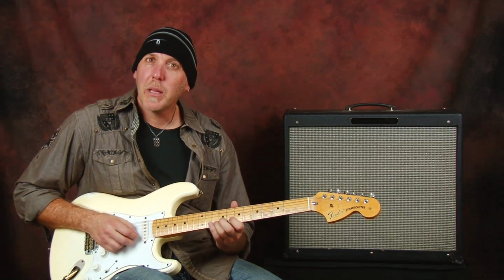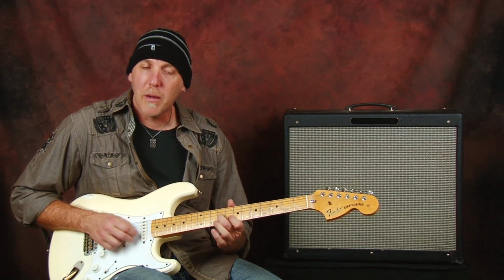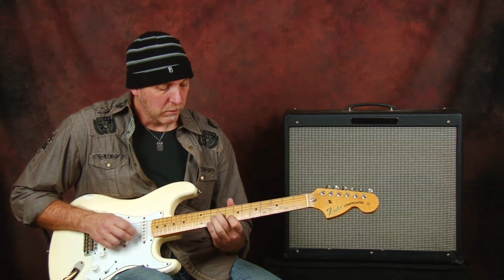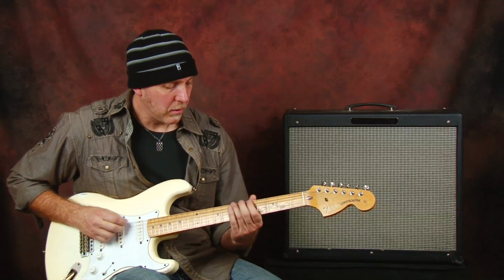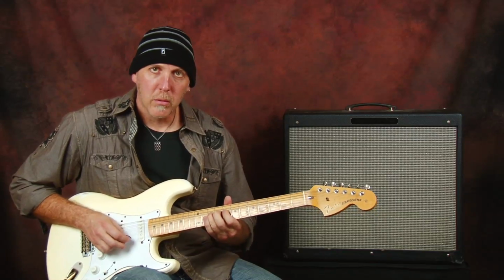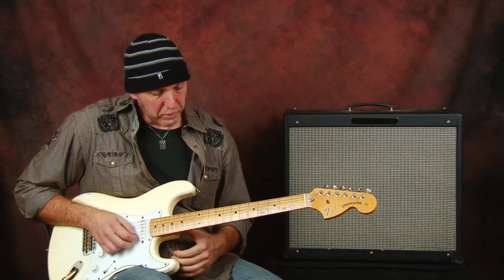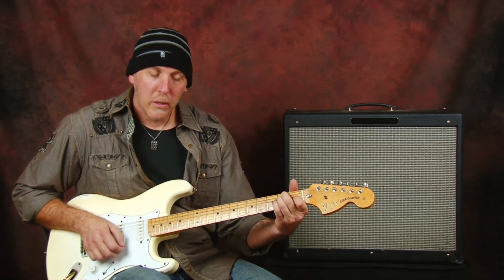Do an alternate pick on that. Down, up, down, pull off, up, down, pull off, up. So that lick sounds like this. And then you can end it bending up to that B note, which is cool because that's in an E chord. Right?